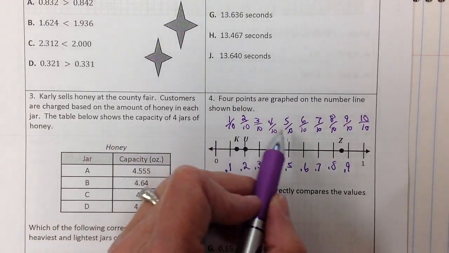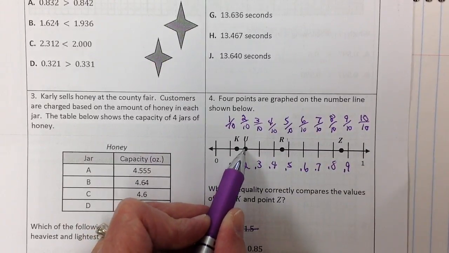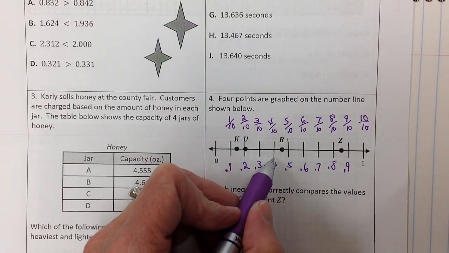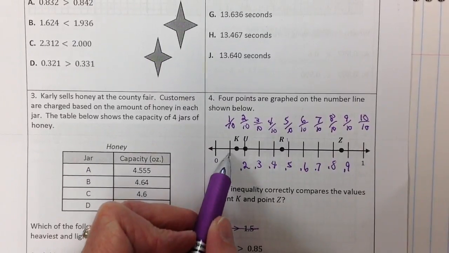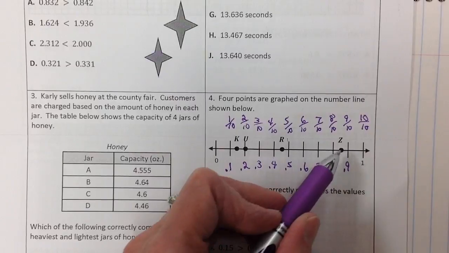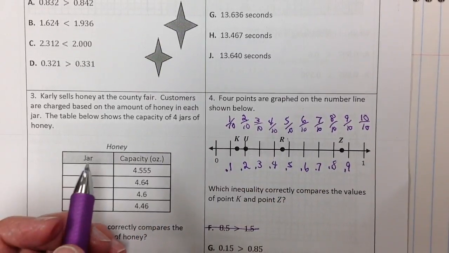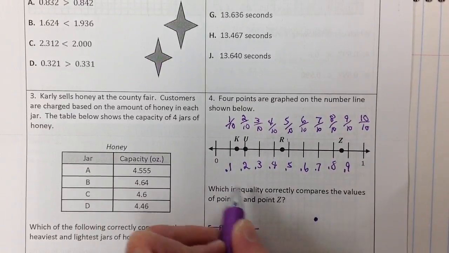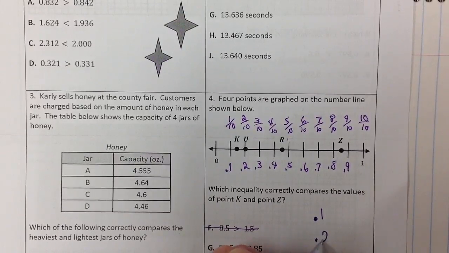So now that we have it marked out, we can see that U is at 2/10, R is between 4/10 and 5/10, K is between 1/10 and 2/10, and Z is between 8/10 and 9/10. So what I'm going to do, I'm going to mark 1/10, 2/10.